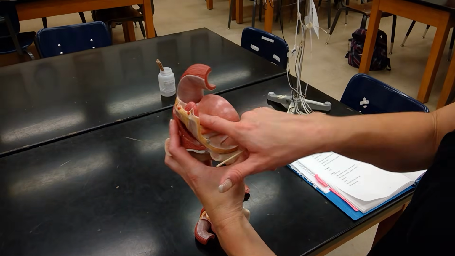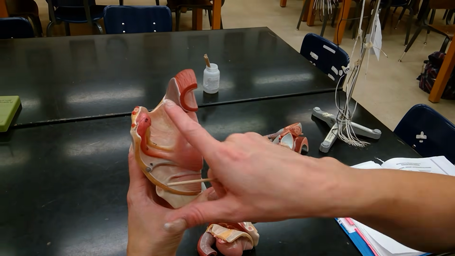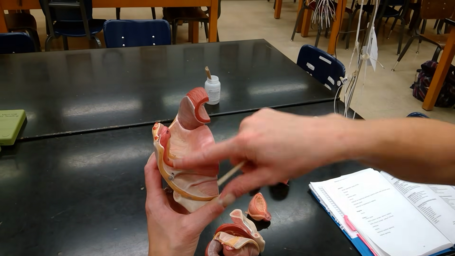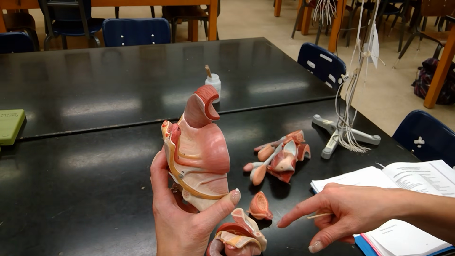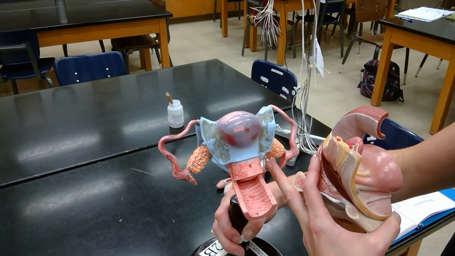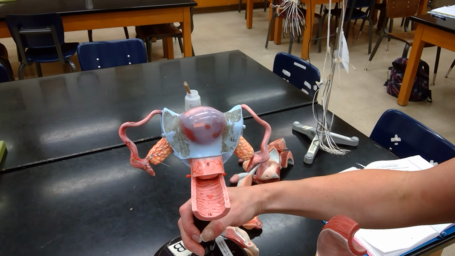Okay, the broad ligament is the sheet of connective tissue that lays over the uterus and the ovary and tubes on both sides. It's blue on this model. So the broad ligament's very easy to discern on this model because it's blue.